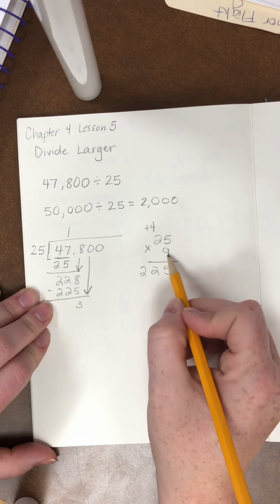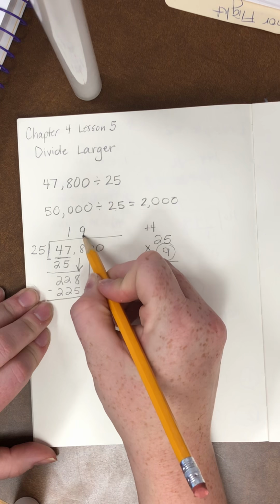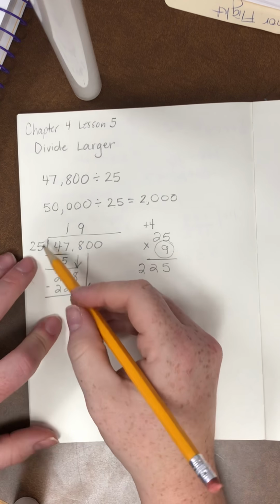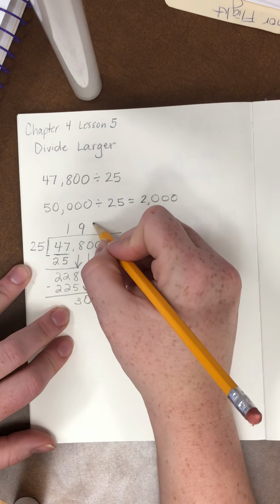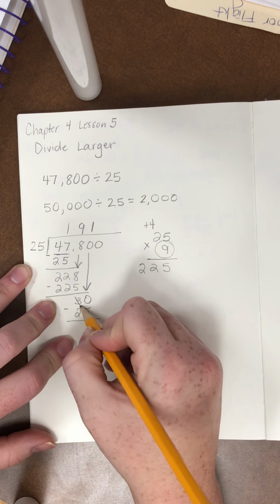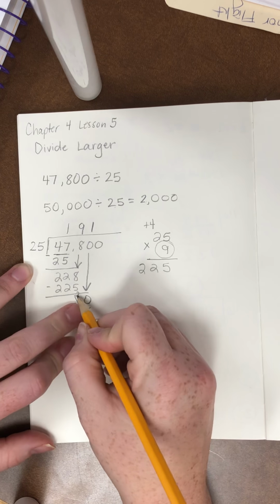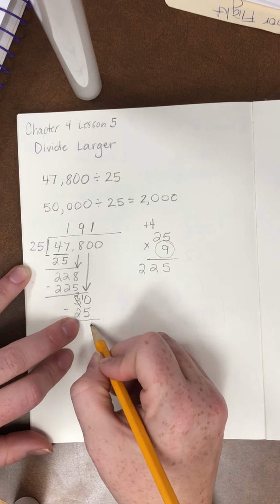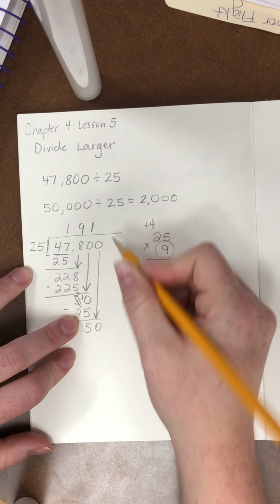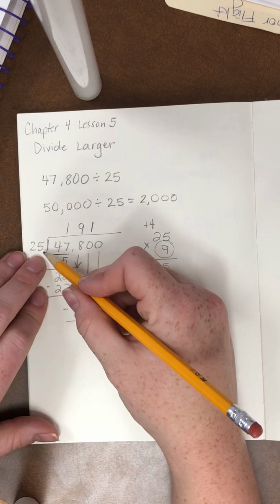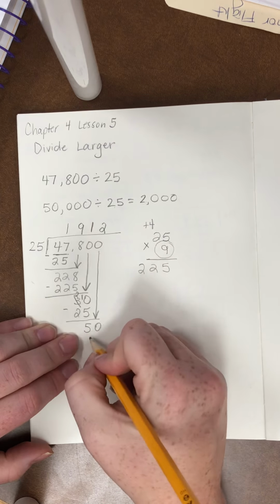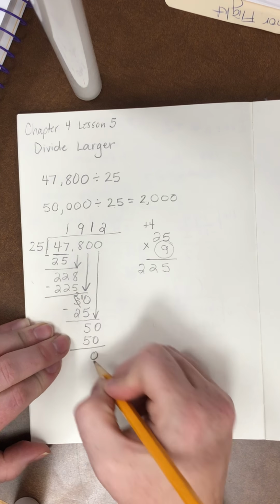I'm going to bring down my 0. But Miss Adams made a mistake. I need to make sure this 9 gets placed over here on top of my 8 that I brought down. Now I need to bring down my 0. 25 goes into 30 one time. I'm going to subtract. I need to regroup. I'm going to make this now a 10. 10 minus 5 is 5. Bring down my 0. 50. I'm going to say, how many times does 25 go into 50? Miss Adams knows it's 2. 2 times 25 equals 50 to get a remainder of 0.